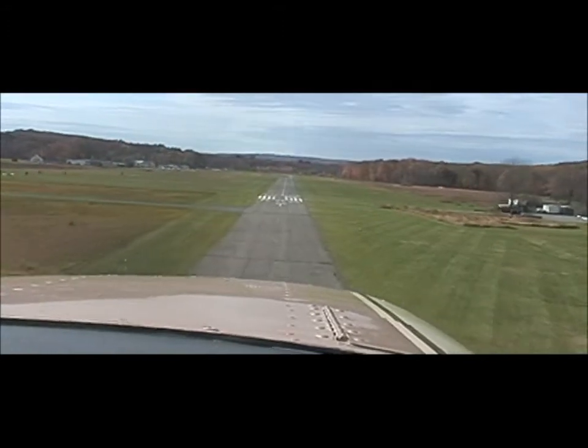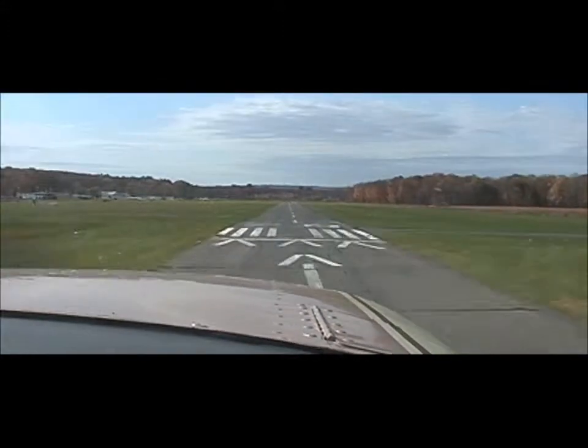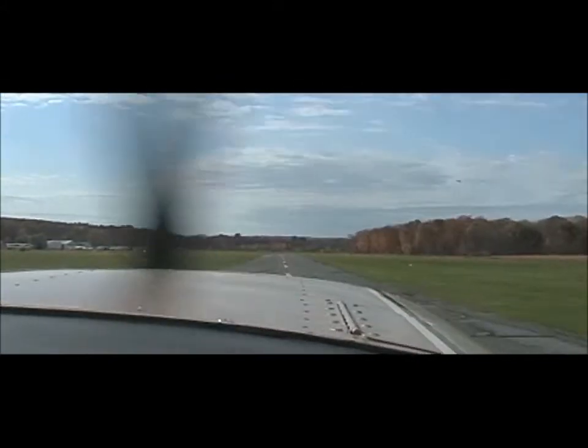We have a little crosswind from the right, so I need to correct for that. As the airspeed slows, I continue to pull back on the control yoke, flying about a foot off the runway until the wings stall and the aircraft touches down on the runway.